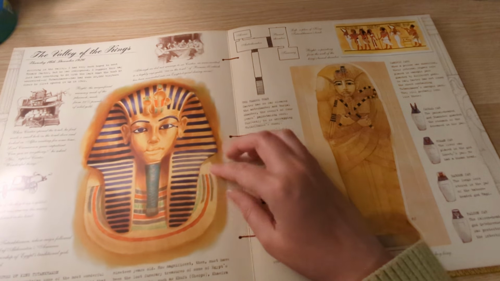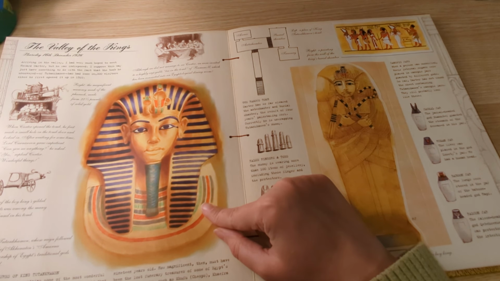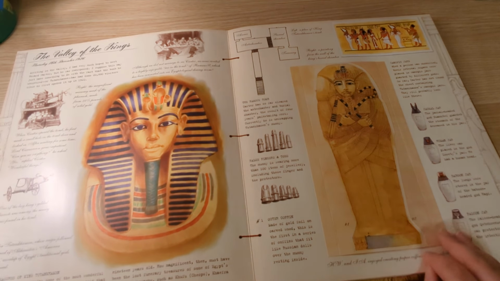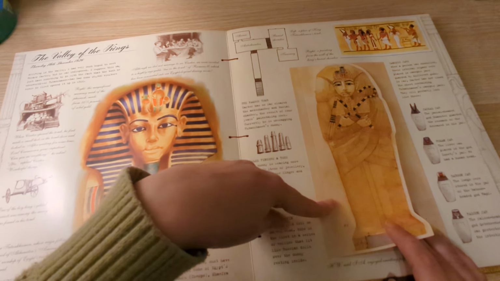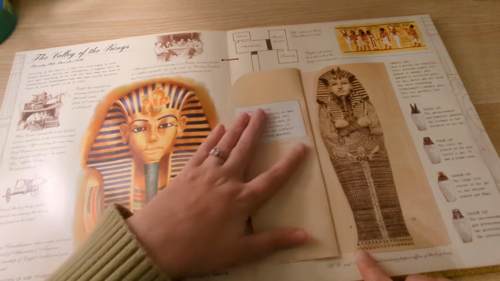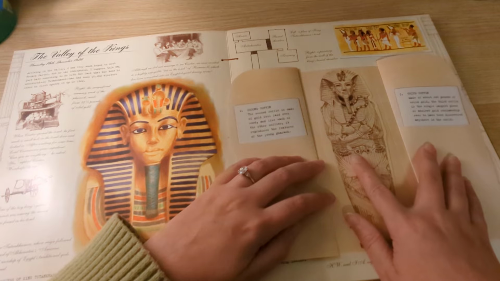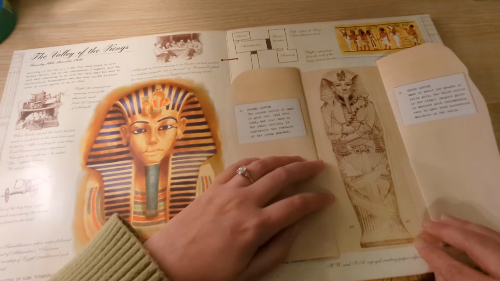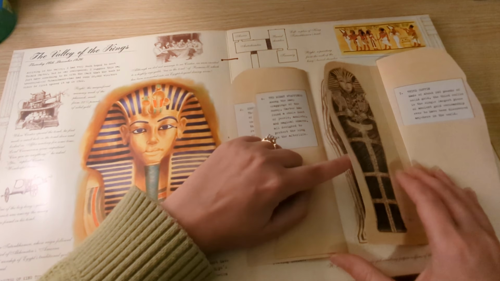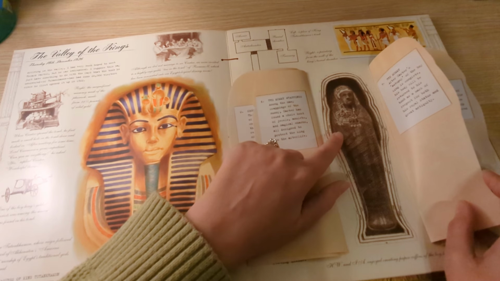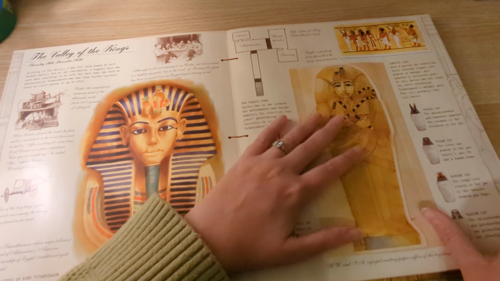So here this is King Tut, right? And then here is a cool diagram of like the outside of the sarcophagus, and then the next layer, the second coffin, the third coffin, the fourth coffin, and then the mummy itself. Kind of cool how they did that. I think that's really neat.